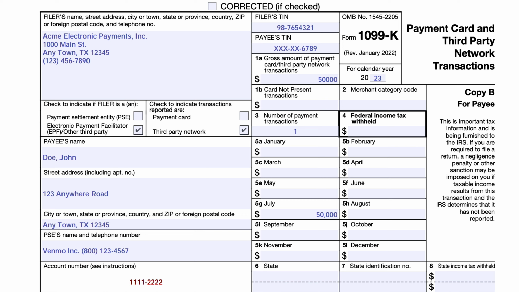So we're going to walk through this form the way it was presented to our hero John Doe, and then we're going to flip over to our IRS Form 8949 to walk through the nuances of that transaction. For those of you familiar with our other video, this looks almost identical. We've got the name of the filer, Acme Electronic Payments. They were basically an electronic payment facilitator. The actual company that did the payment settlement was Venmo. I don't know if this is accurate or not. This is all kind of gobbledygook that appears on your tax form.